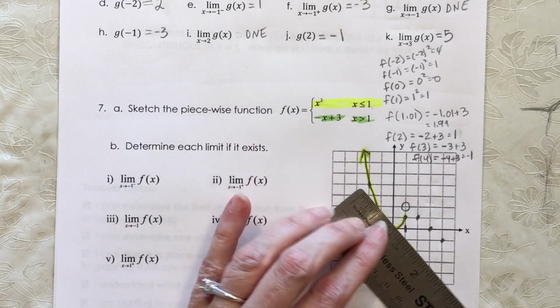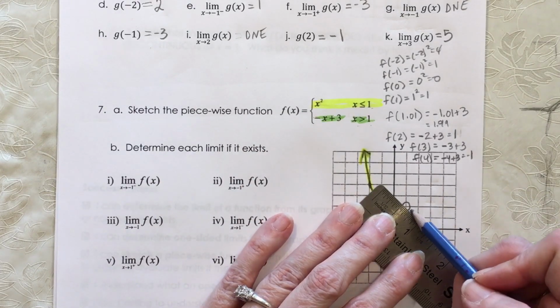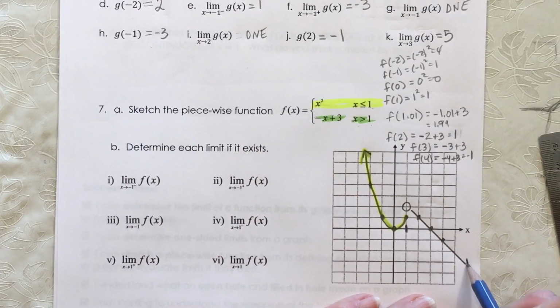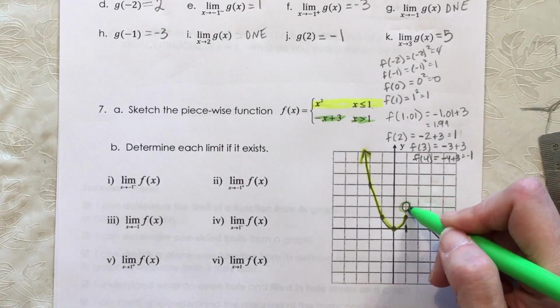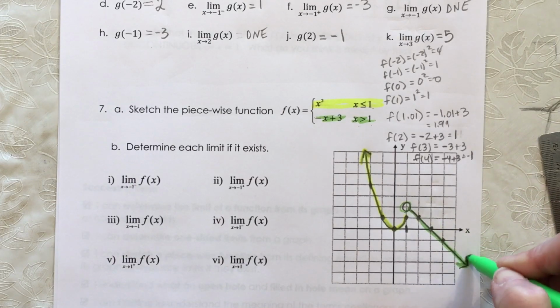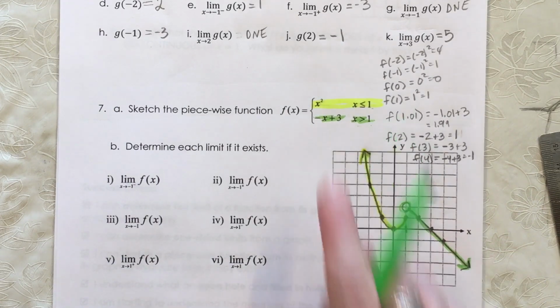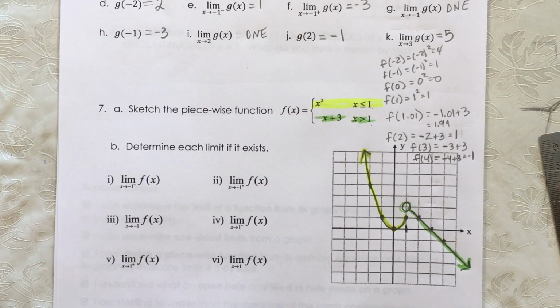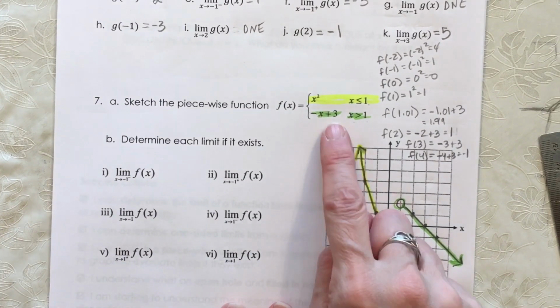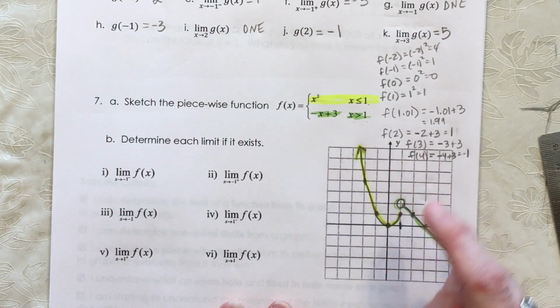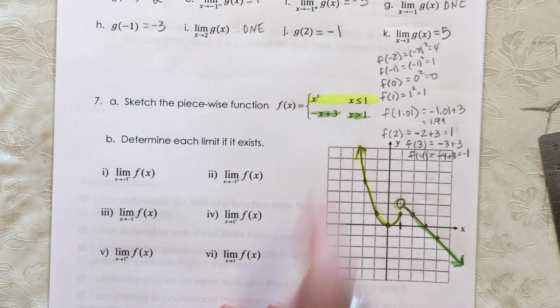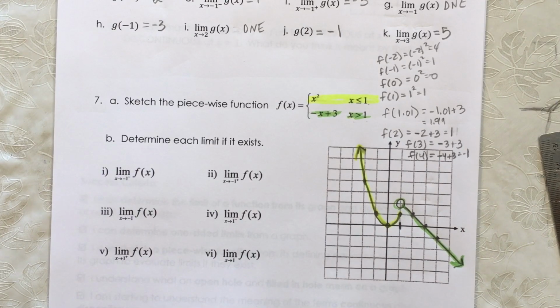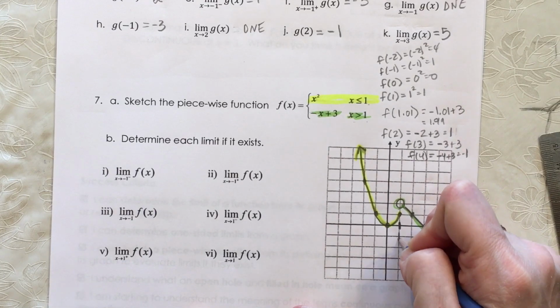And then I can draw that branch in. And that's my green branch. It's got an open hole, and then it's a straight line with a slope of negative 1. Okay? And if this was just the function, then its y-intercept would be at 3, which you could see, but x can only be greater than 1. So that's what our piecewise function looks like. And then this is 1 here.